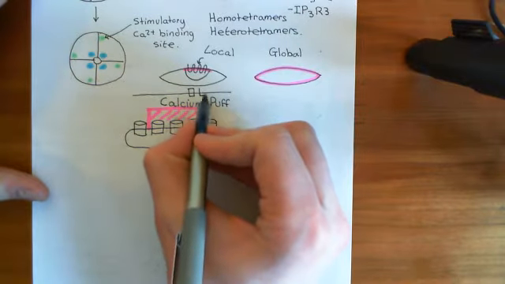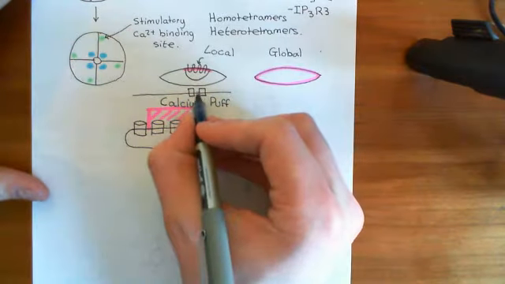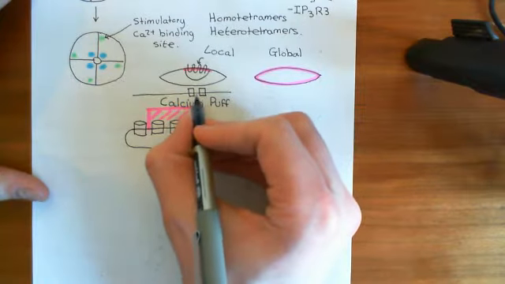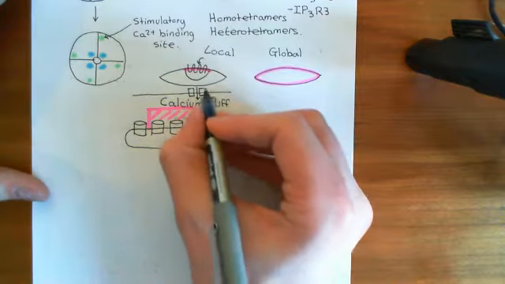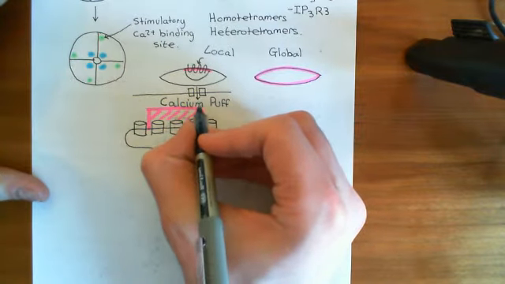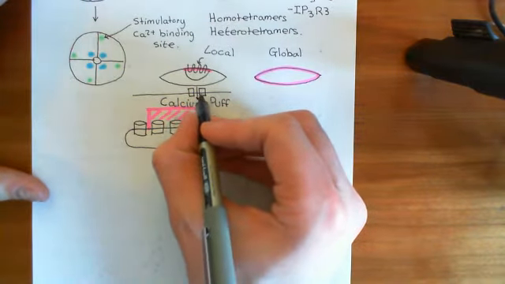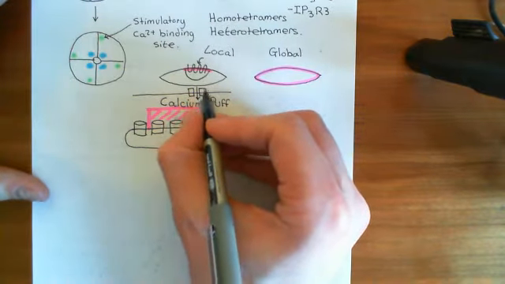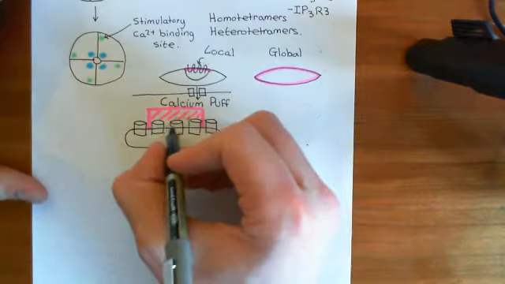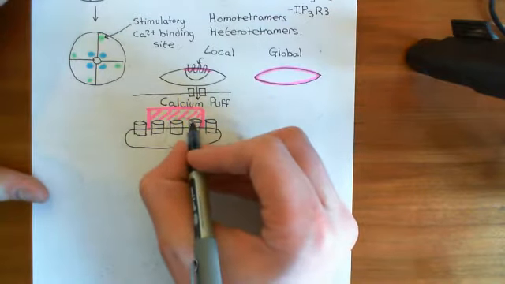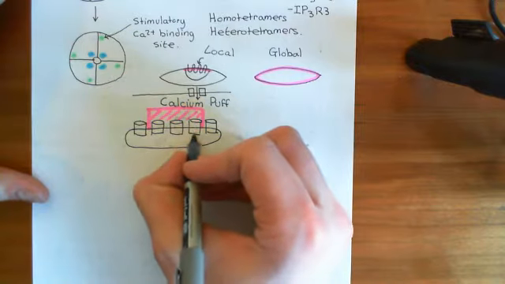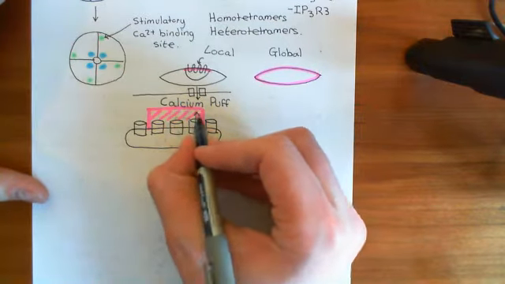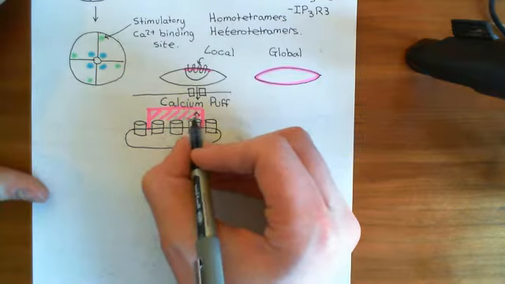So if this is the plasma membrane, you might also open a calcium channel in the plasma membrane, and we'll come back to this later. We think that you might open a calcium channel in the plasma membrane, which will let in some calcium from the extracellular fluid into the cytoplasm. And this calcium that comes in from the extracellular fluid into the cytoplasm will then activate one of these IP3 receptors. So it will get 4 calciums bound to its stimulatory calcium binding sites, and it will then open, releasing calcium from the ER lumen into the cytoplasm.